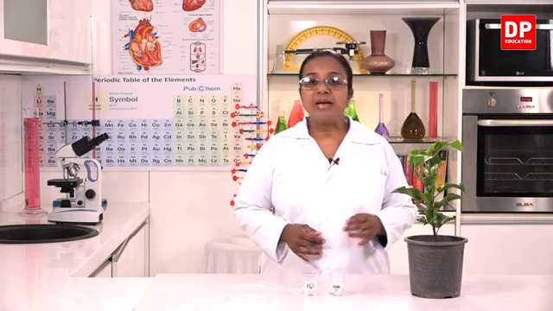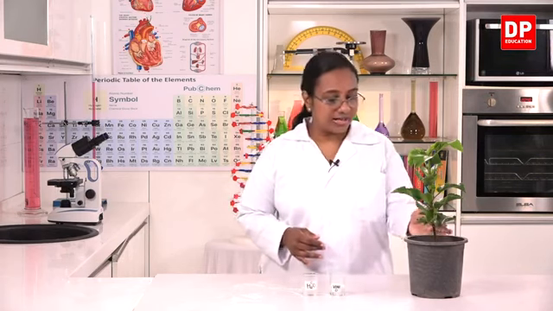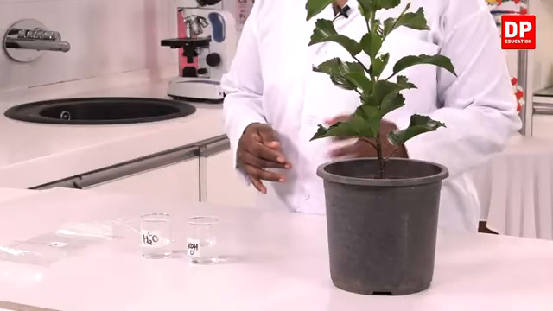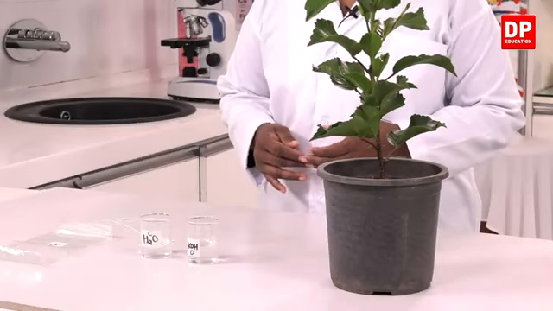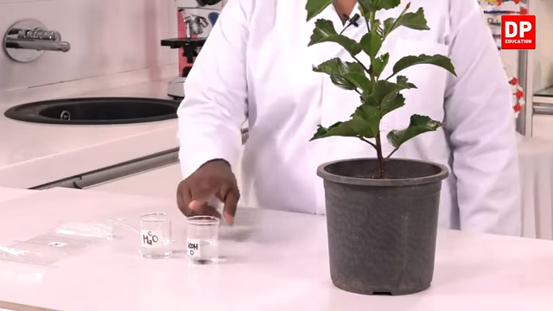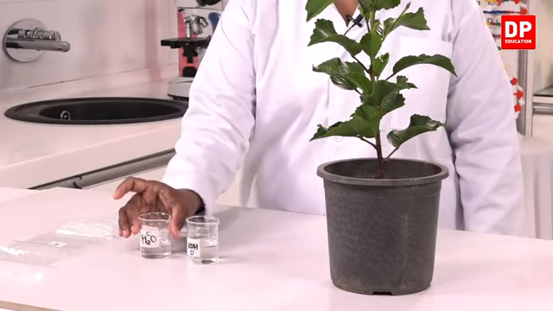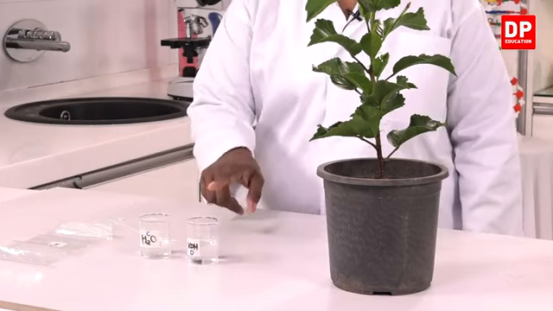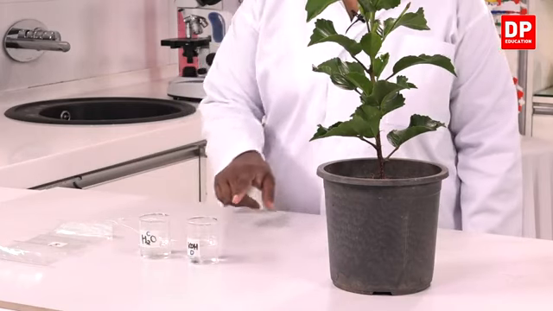Okay, students, you know the activity. We are going to test whether carbon dioxide is needed for photosynthesis. So, the materials that we need, I have them here. A potted plant, it's a shoe flower plant, and then two solutions. One is water, labeled as C, and KOH solution is labeled as solution D.